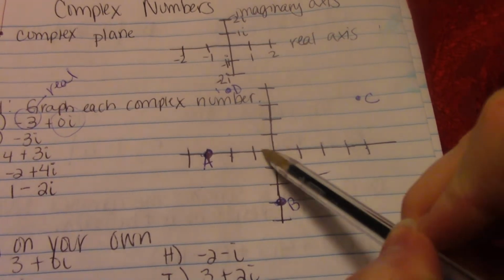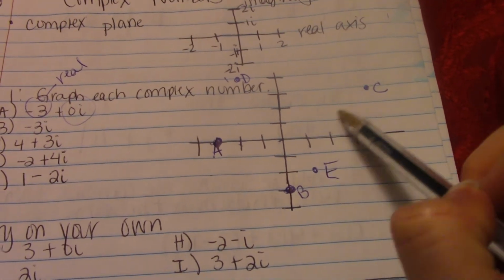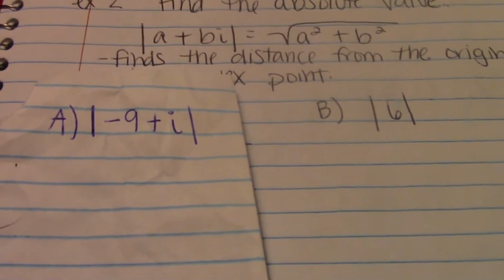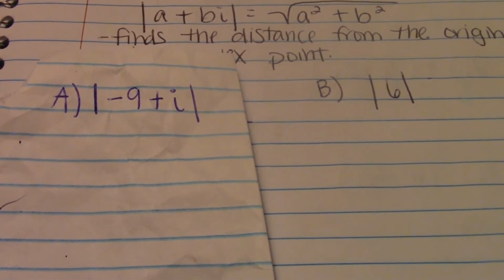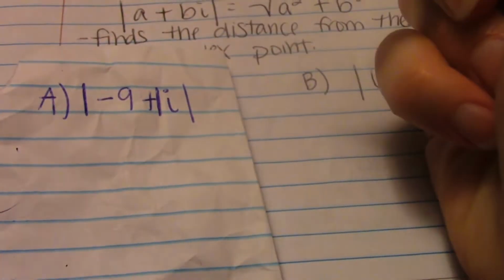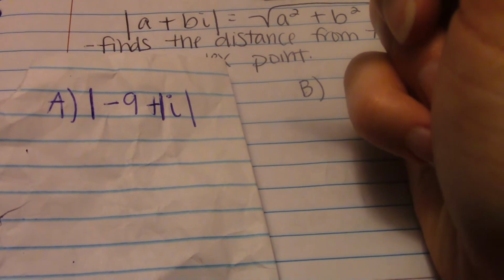So how far is it? Because we don't want to go from here to here, we want to know a straight distance. So we have our problem here. Example A. Absolute value of negative 9 plus i. We need to remember that there is a 1 right here. Okay, and that 1 is your b, so your a is your negative 9 and b is the 1.